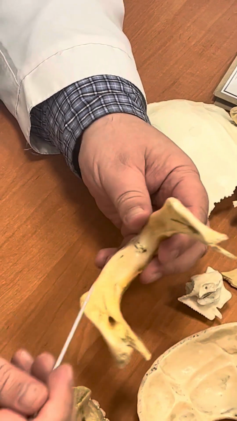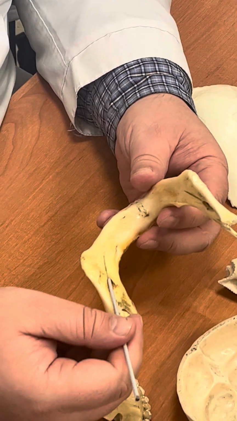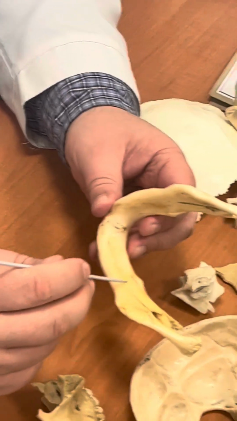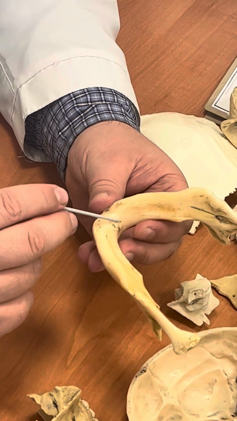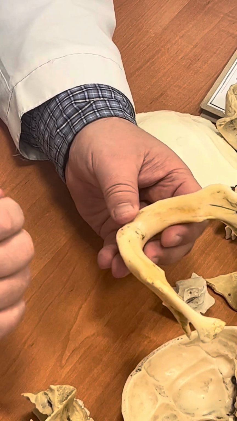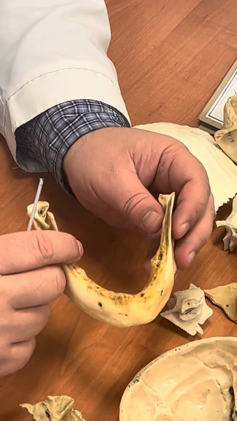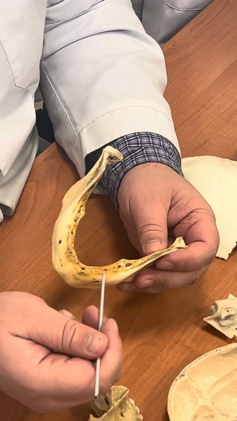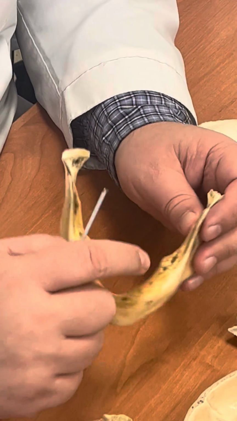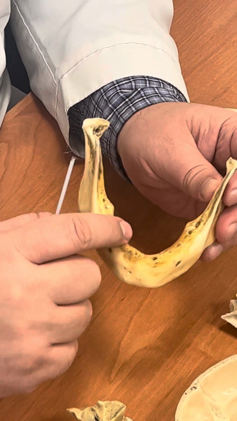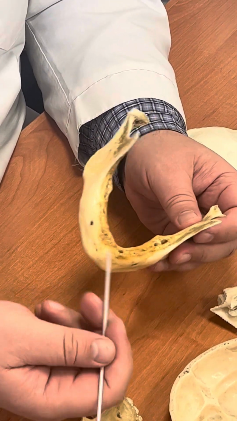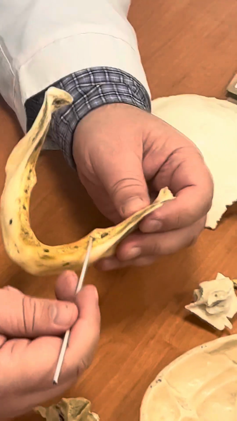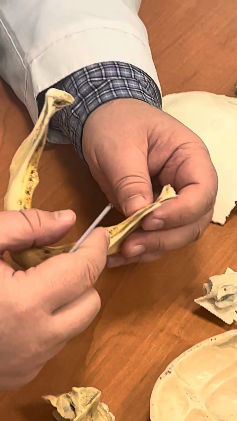The inner surface of the mandible has the canal, canalis mandibulae. Here it is the mylohyoid groove, sulcus mylohyoideus, and the digastric fossa, fossa digastrica. The alveolar part of the mandible also has alveoli dentales, but they have almost disappeared. It was an old man, and here the alveoli dentales are absent.